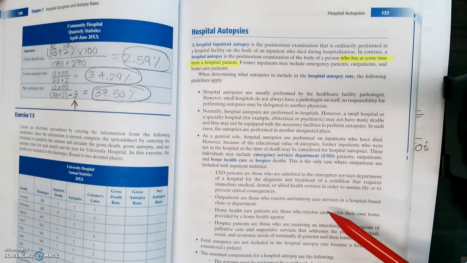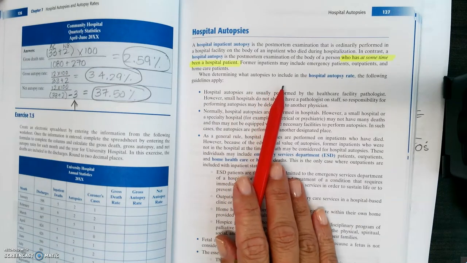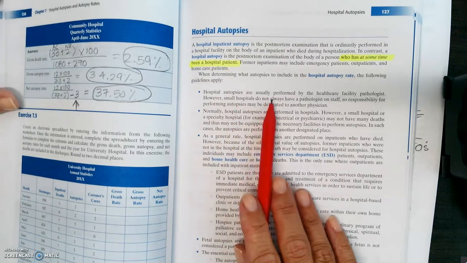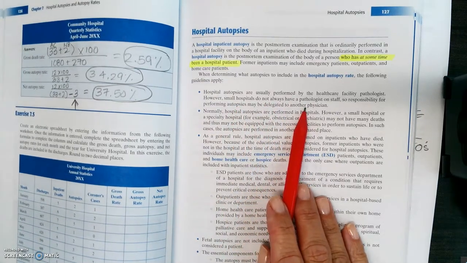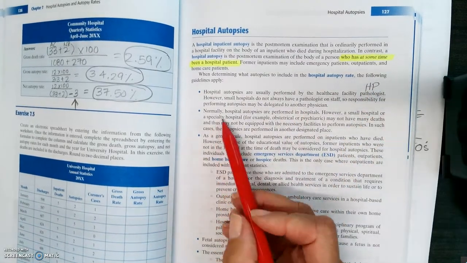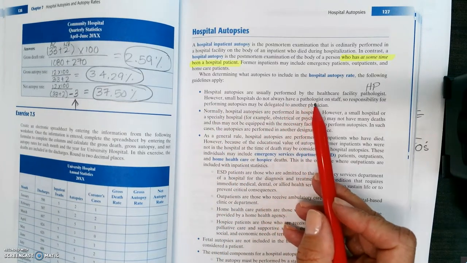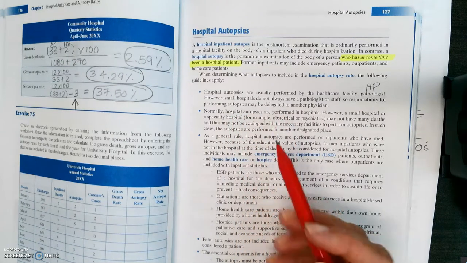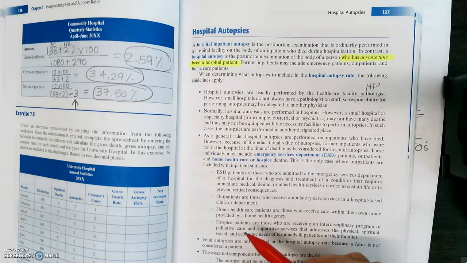Then you get some bullet points about when determining what autopsies to include in the rate, the following guidelines apply. So hospital autopsies are usually performed by the healthcare facility pathologist, or we call them the HP, right? The hospital pathologist. However, small hospitals do not always have an HP on staff, so the responsibility may be delegated to another physician. We understand that. We know that from our inpatient definition.